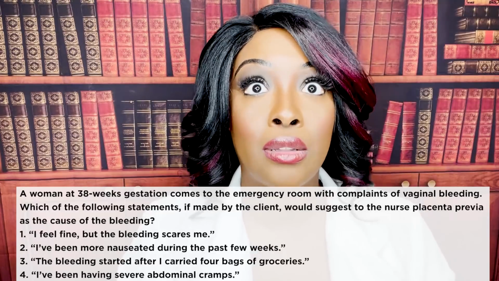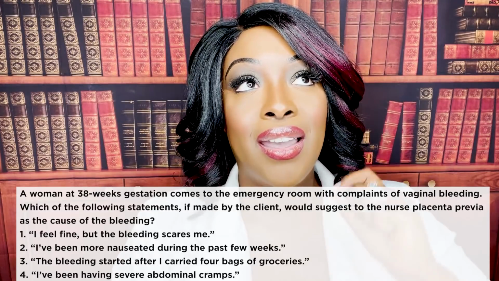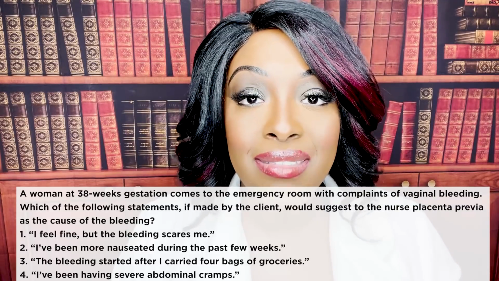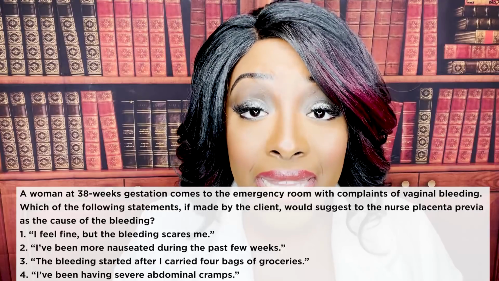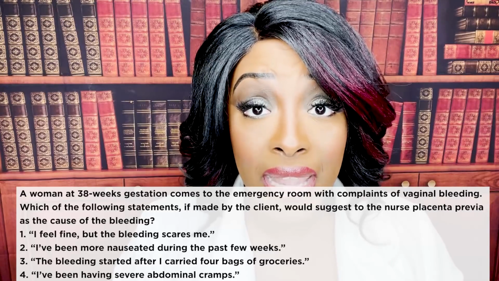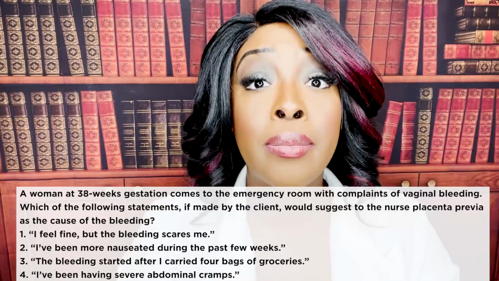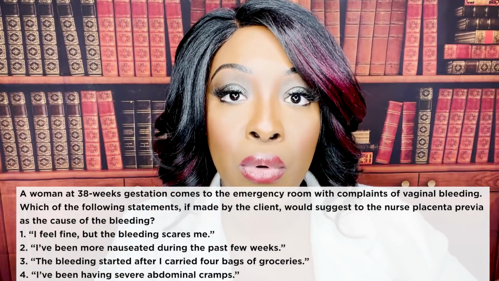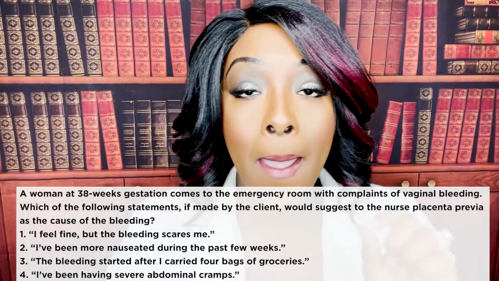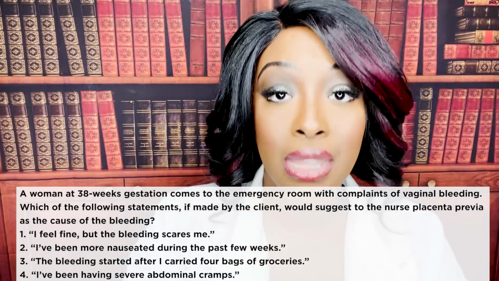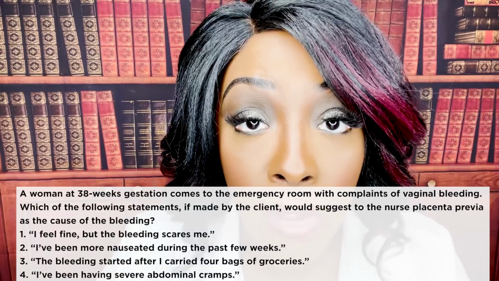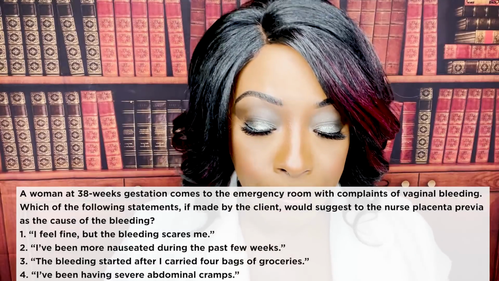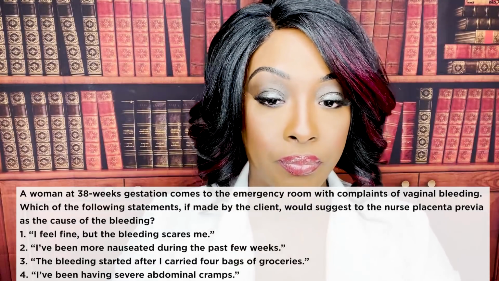So I cannot stress this enough. The characteristic sign and symptom of placenta previa is painless bleeding. If it's painless, it's placenta previa. If it's painful, you're dealing with what? Placental abruption, or abruptio placentae, okay? Painless, placenta previa. Painful, abruptio placentae or placentae abruptio, depending on the book that you're using. Okay? Next question.